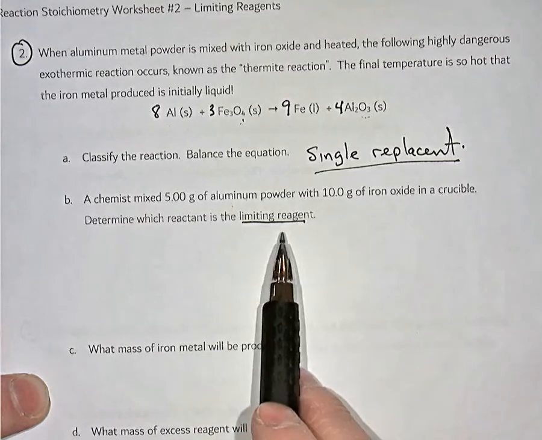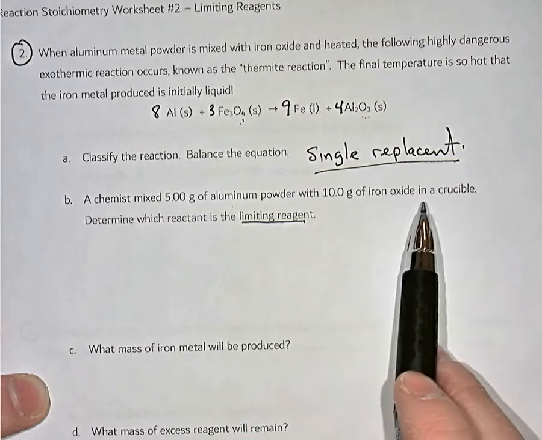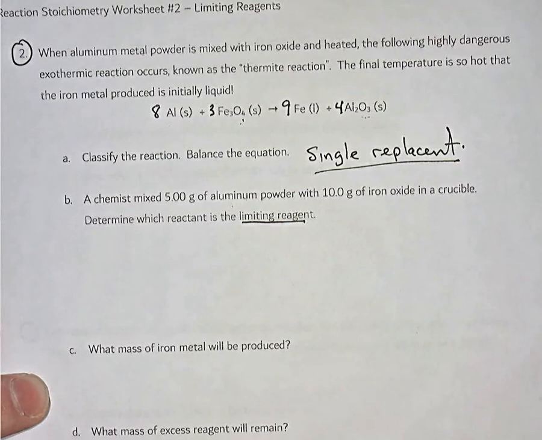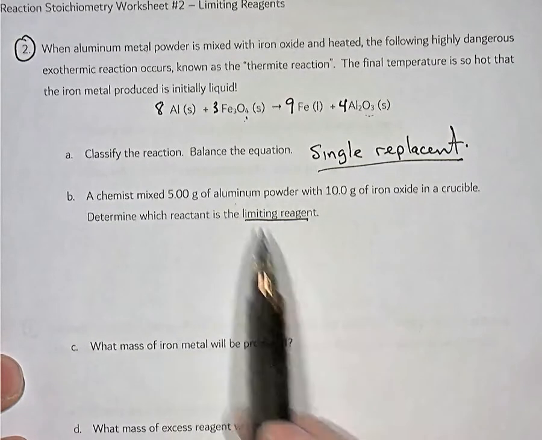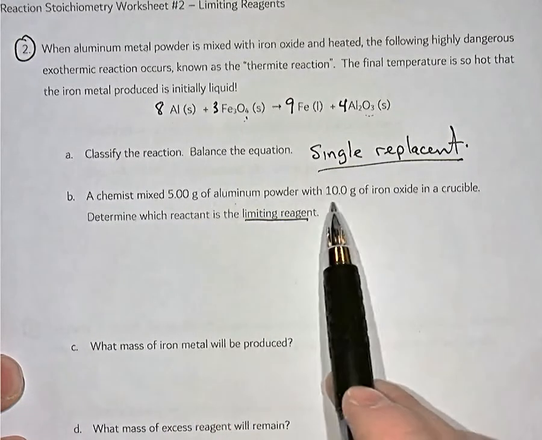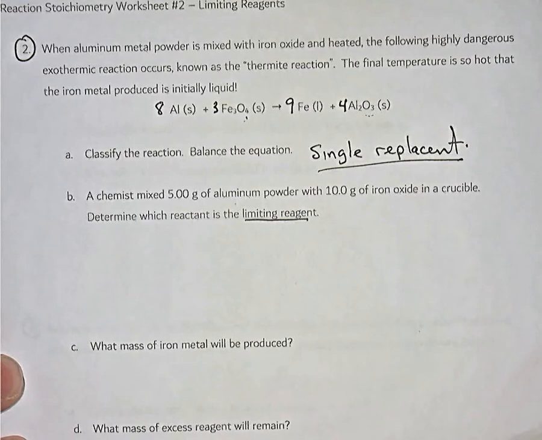So the limiting reagent is the reactant in the question that gets used up first. It will then limit or determine the amount of product we can make. So now how do we find the limiting reagent? There's more than one way to do this, but this is the way I taught you in my class. We have 5 grams of aluminum and 10 grams of iron oxide. Pick either one of those. It doesn't matter which. I'll start with the aluminum.